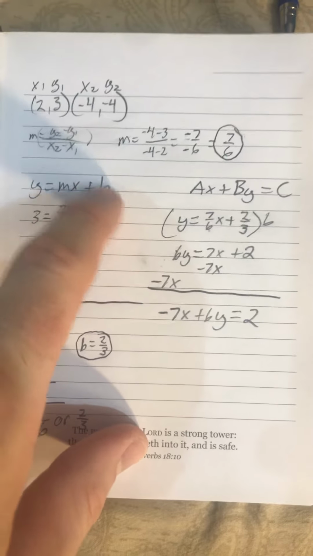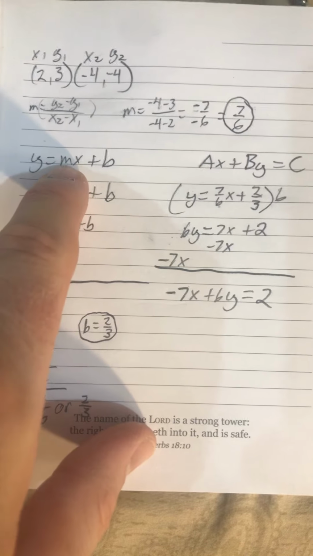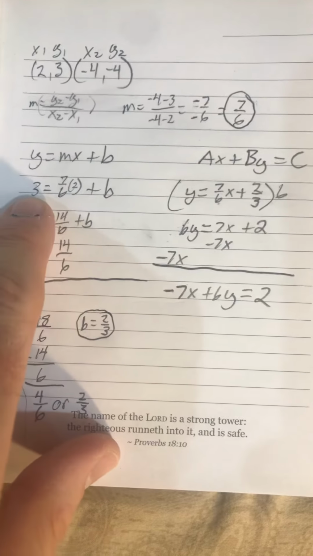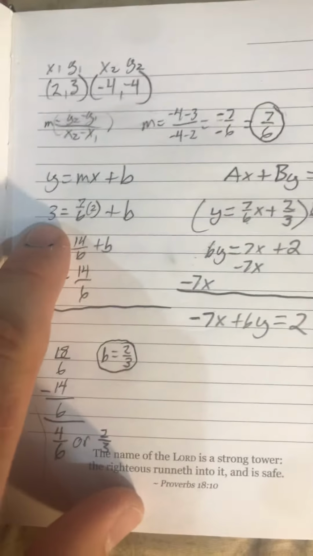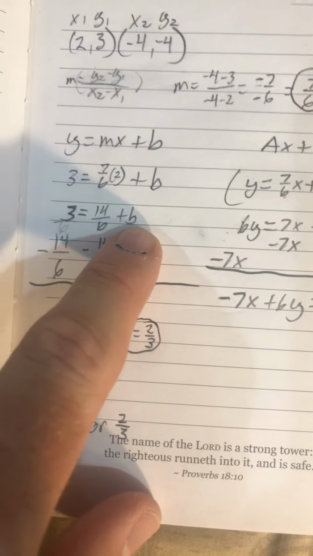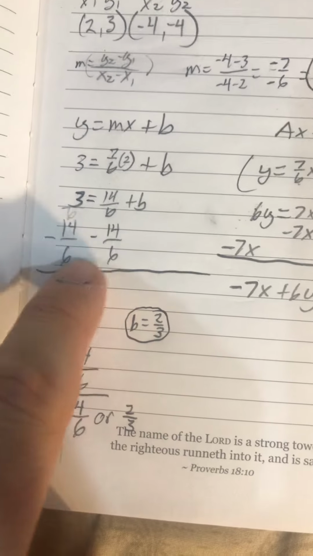Second part, we got to find the y-intercept. So we plug in 7 over 6 for m, and then we pick our first point. X is 2, y is 3. So now we have 3 is equal to 14 over 6 plus b. Subtract 14 over 6 from both sides.